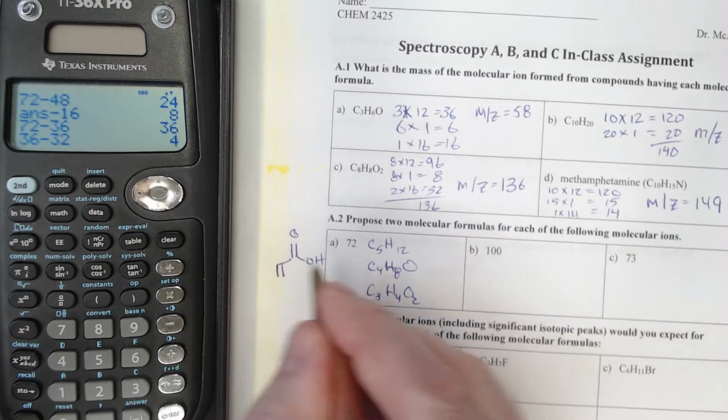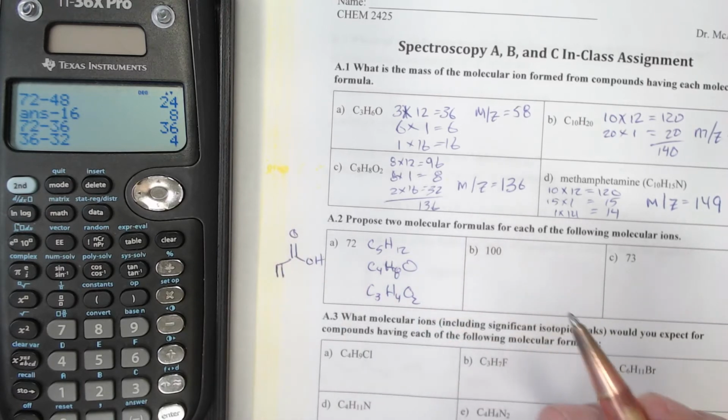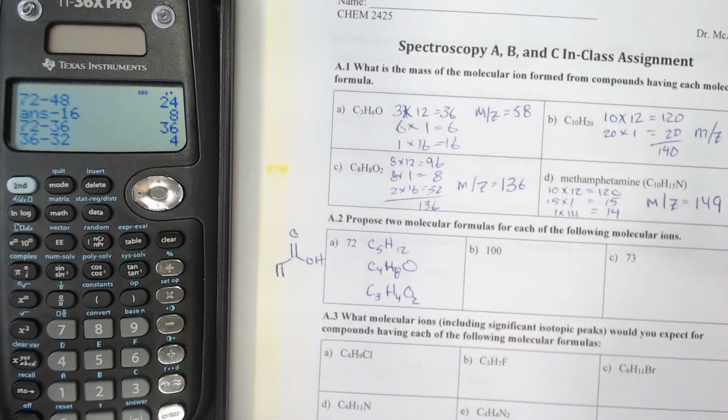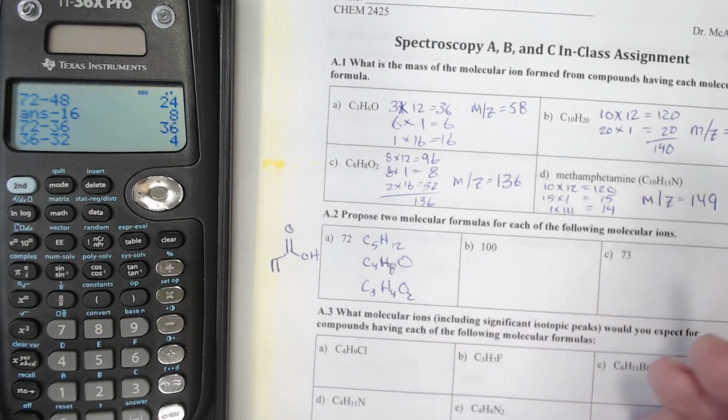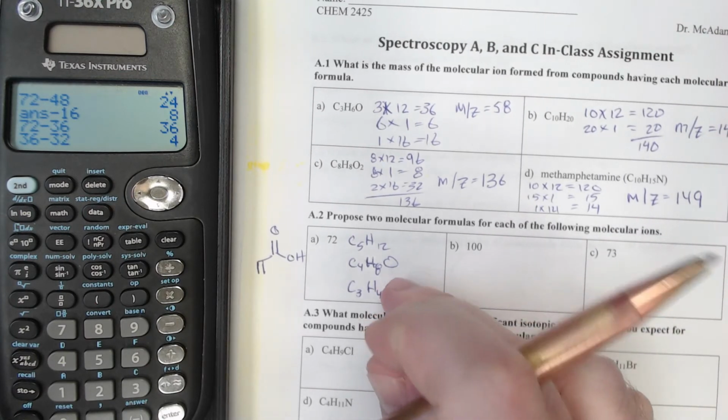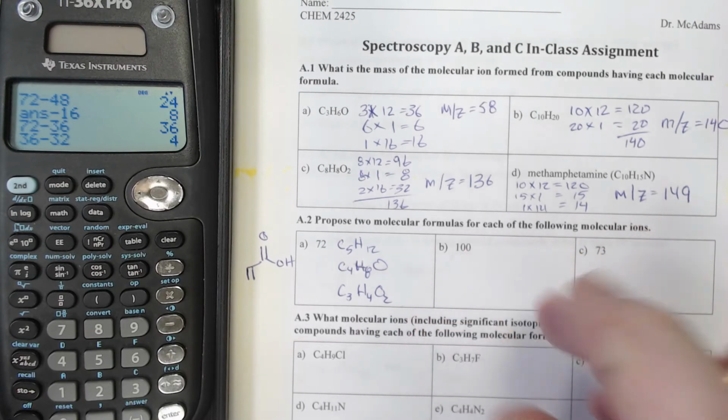So 4 hydrogens, 3 carbons, and 2 oxygens. All right, and this is just called acrylic acid. That is just an example of what that could be. So those are a few possibilities. Let's look at this one.